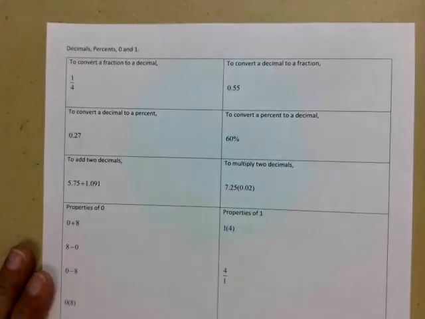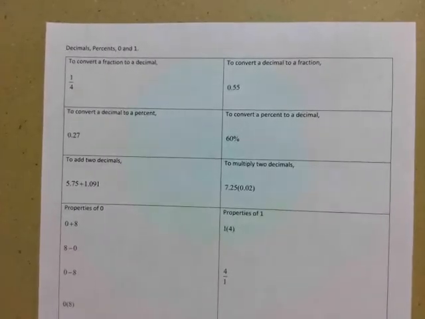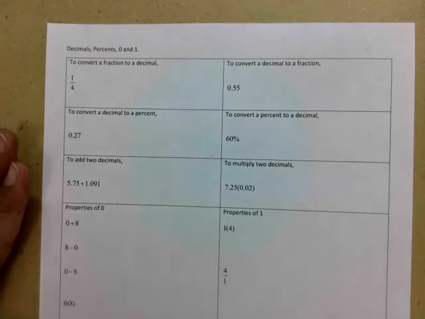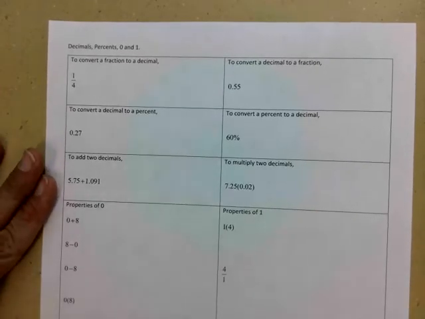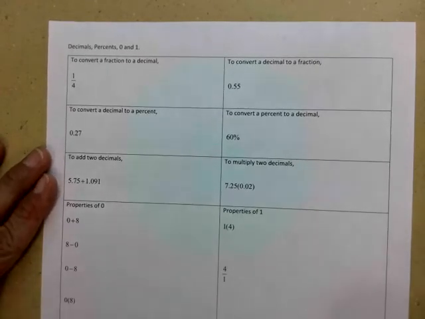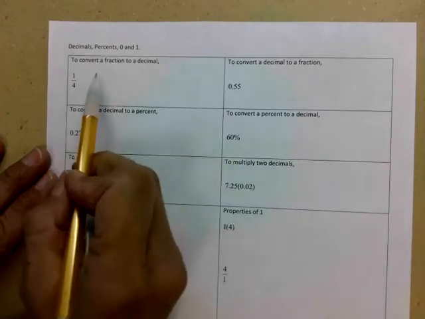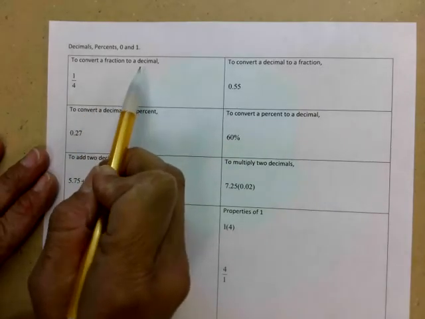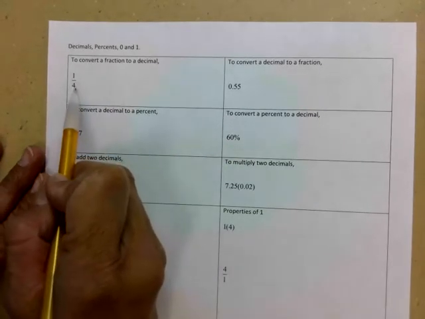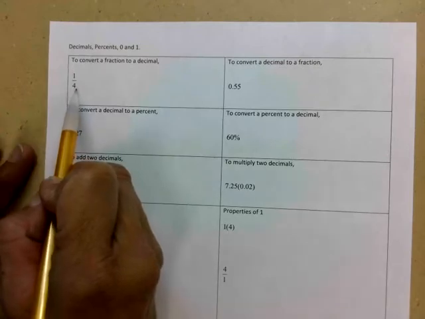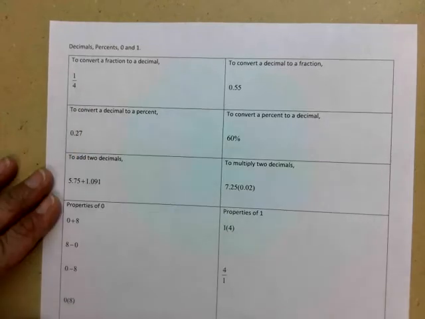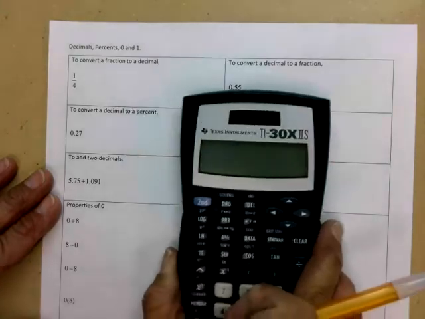So I just wanted to go over some facts about decimals, percents, and the numbers 0 and 1. Sometimes these can be confusing. To convert a fraction to a decimal, for example 1/4, that means 1 divided by 4. You can use your calculator to do the division.